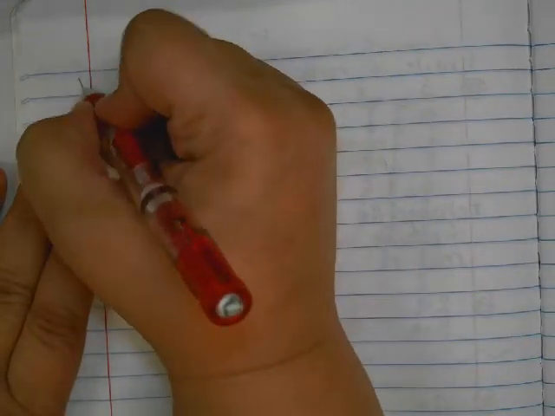Now we're going to get into the actual adding and subtracting of decimals.